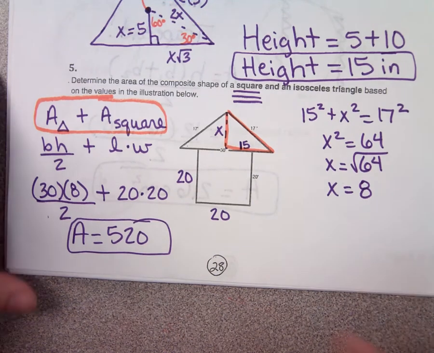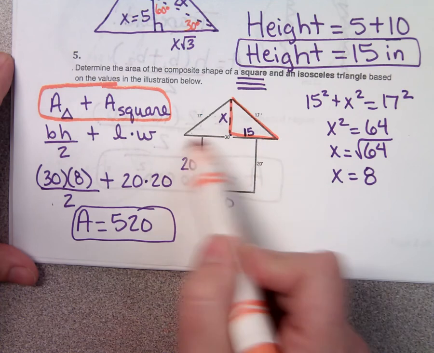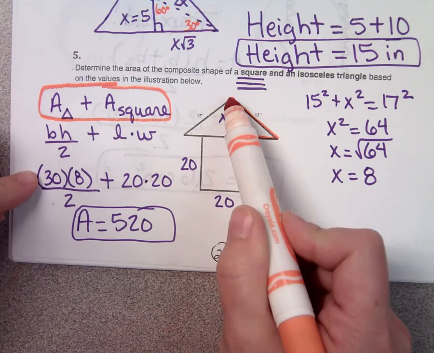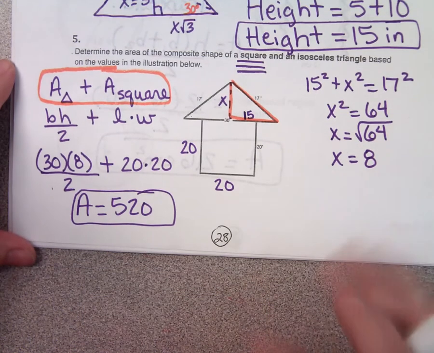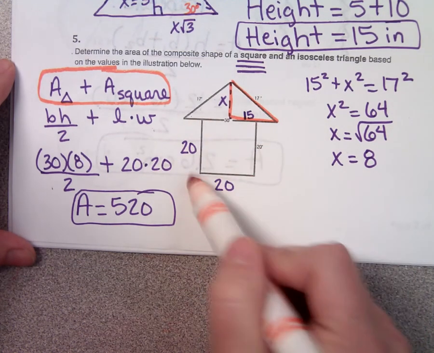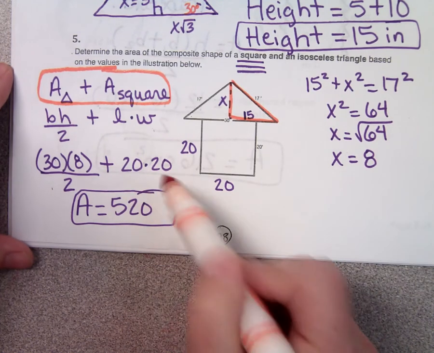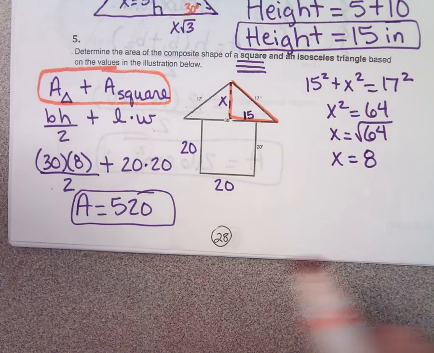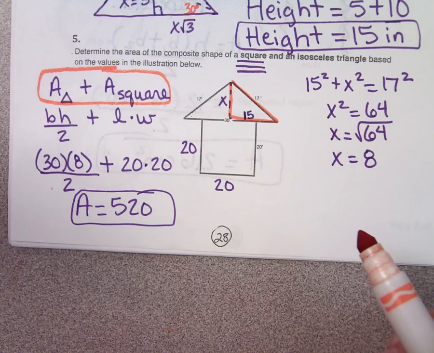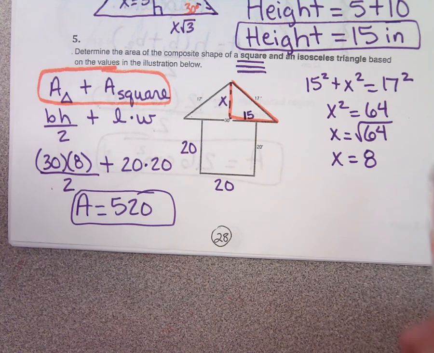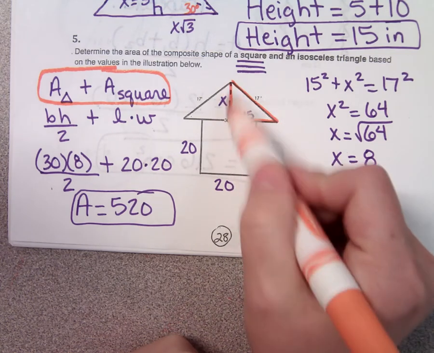So then when you go to find the area of the triangle, I just did the whole big triangle. The base of the whole big triangle is 30. We found the height to be 8. I divide by 2. And then the square is a 20 by 20 square. So I take 20 times 20, length times width, or you could take 20 squared, side squared. But you should get an answer of 520. So our Pythagorean theorem, it popped up again. Had to do that in order to figure out my height.